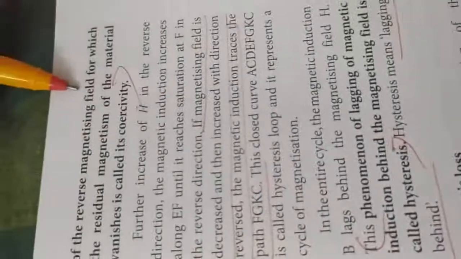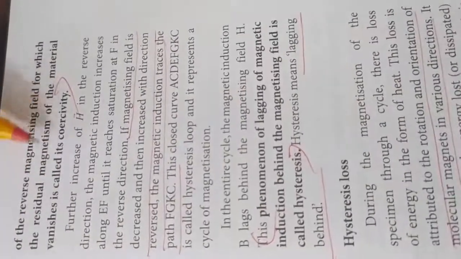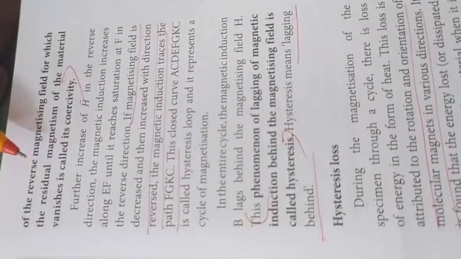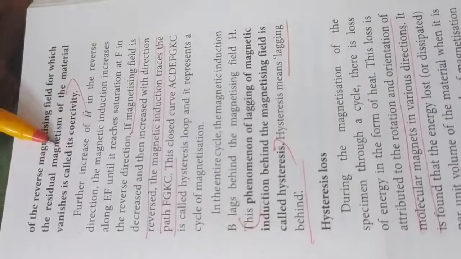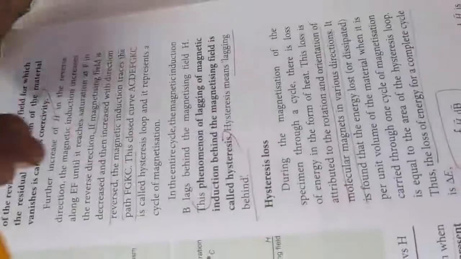And what is coercivity? Coercivity is the magnitude of the reverse magnetizing field for which the residual magnetism of the material vanishes. That is, for what field the residual magnetism becomes 0. For that particular value, the residual magnetism is 0, and this is called coercivity, represented in the graph. In this graph, AD is called retentivity and AE is called coercivity. Here the residual magnetism completely vanishes for a particular value of the magnetizing field.